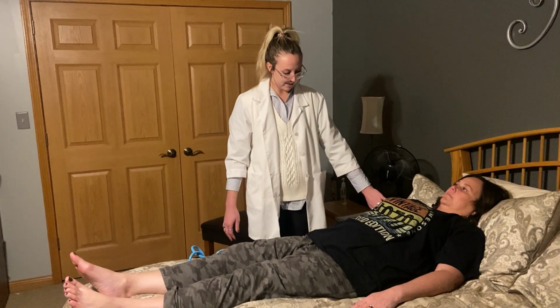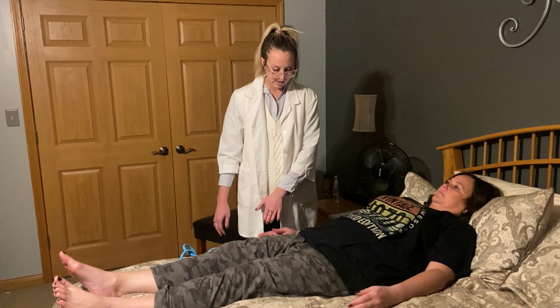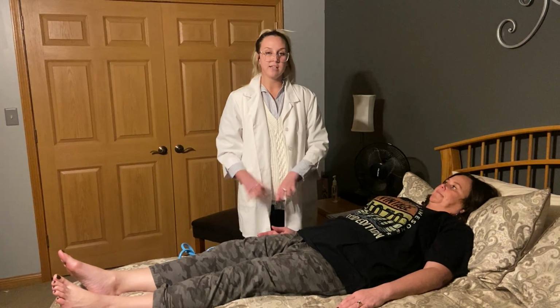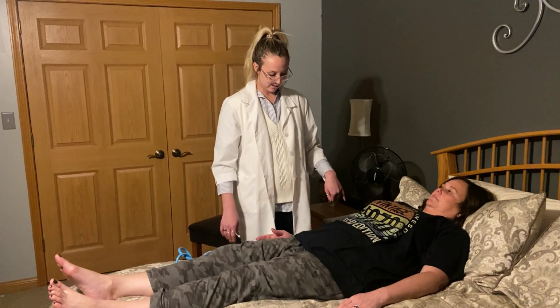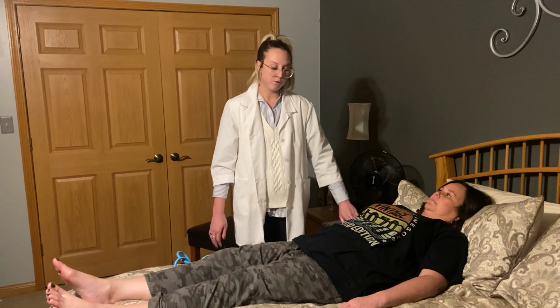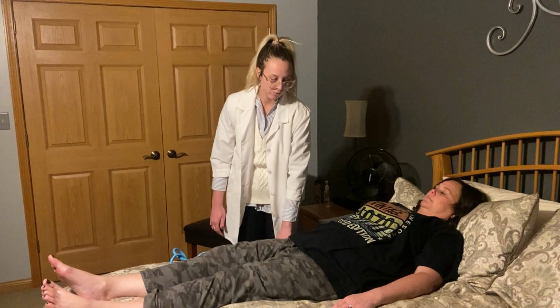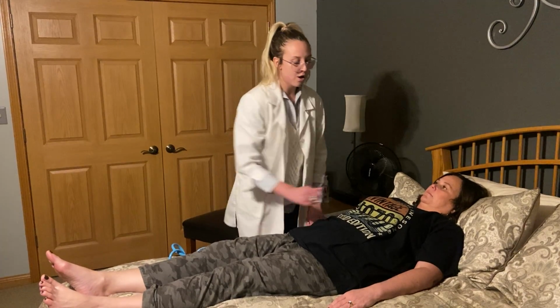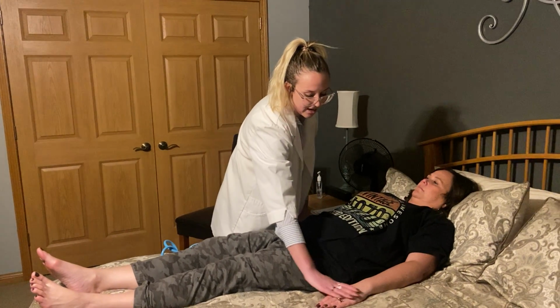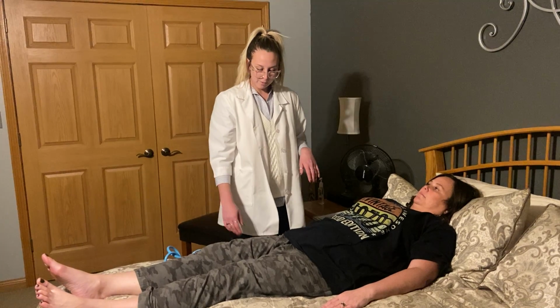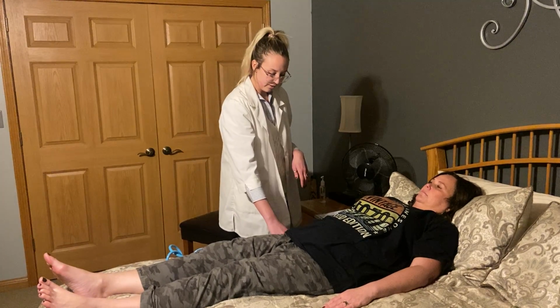So first, I'm just going to take a glance at her extremities, notice the coloration, notice any cyanosis near her fingertips or anything like that. My hands are cold, I'm going to feel and just feel for a normal warm temperature with her fingers and her arms on both sides. Not seeing any abnormalities there. I'm going to start with feeling her radial pulse here.